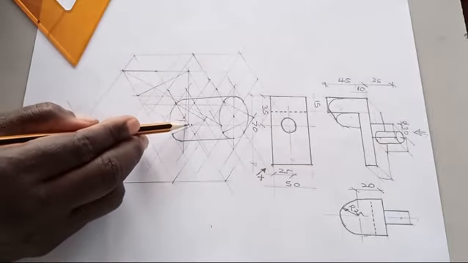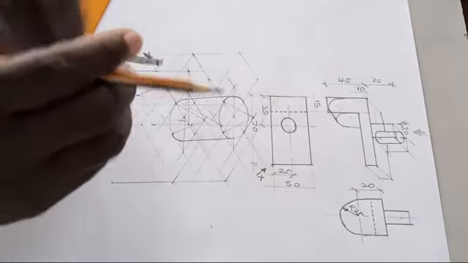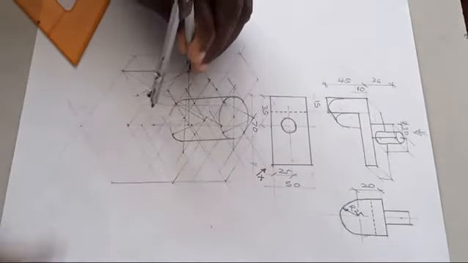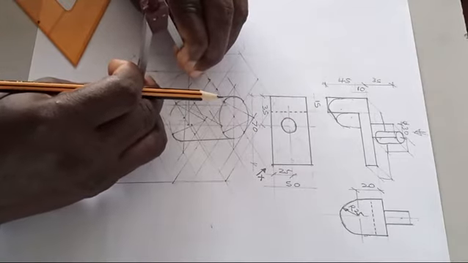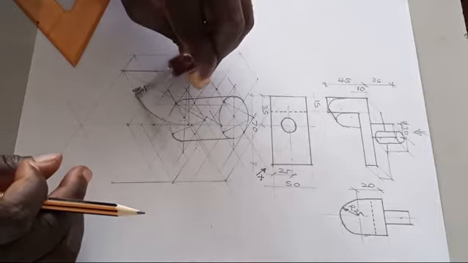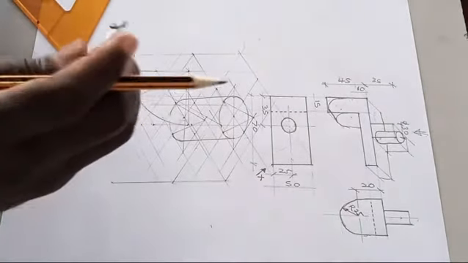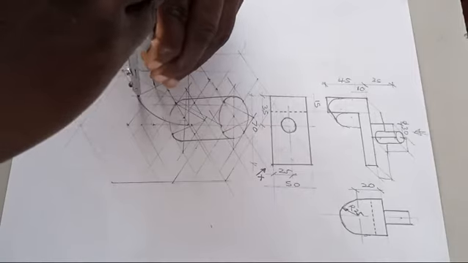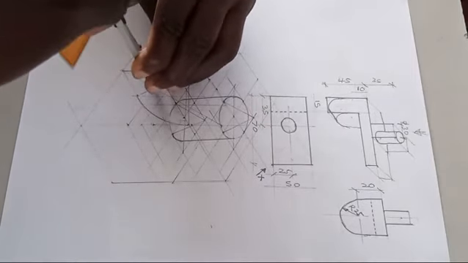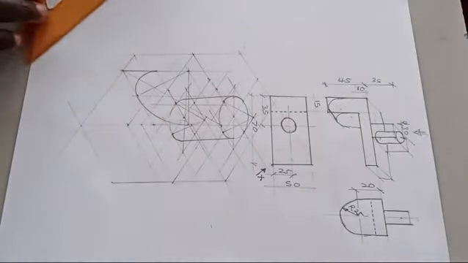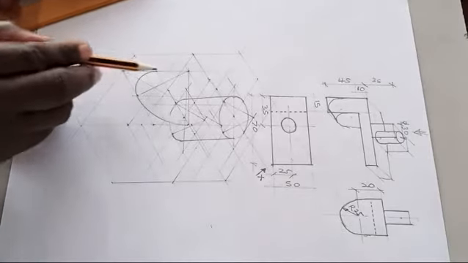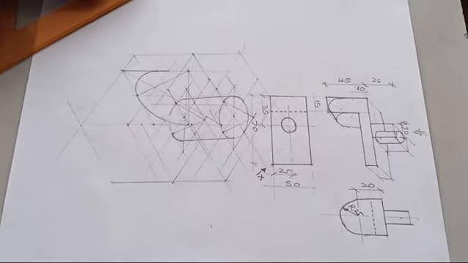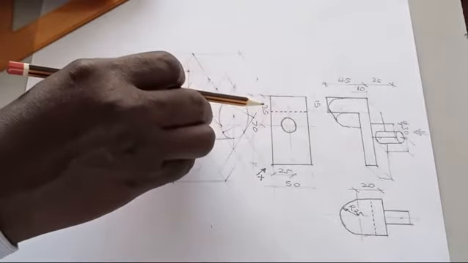Join the leg of a letter A. It should actually come here. Join the legs like that. Now you come to this point and complete this one. Like that. So you have it up to this point like this.